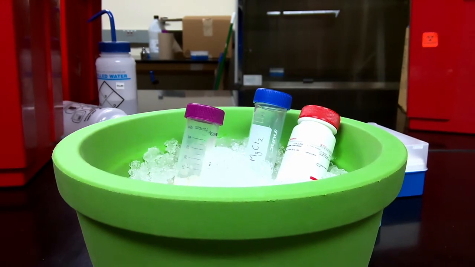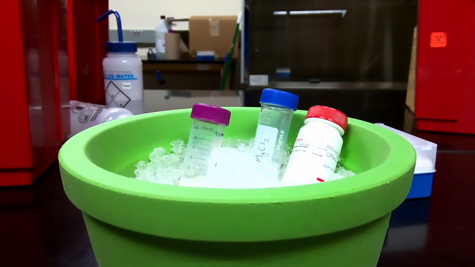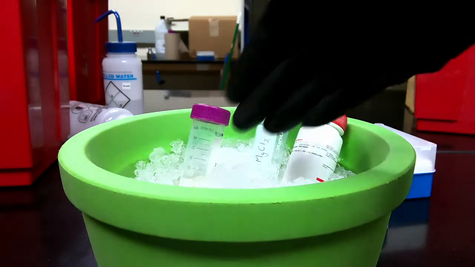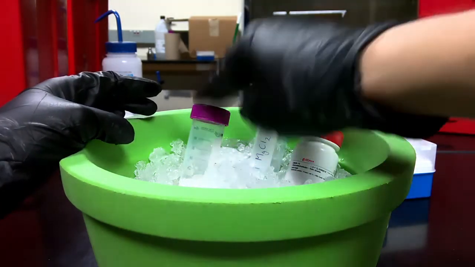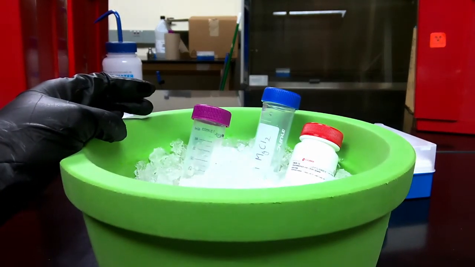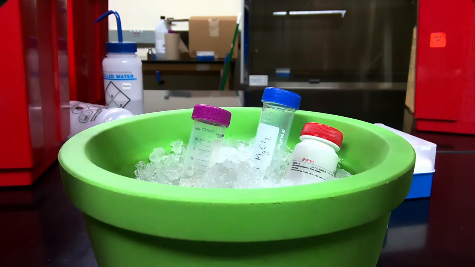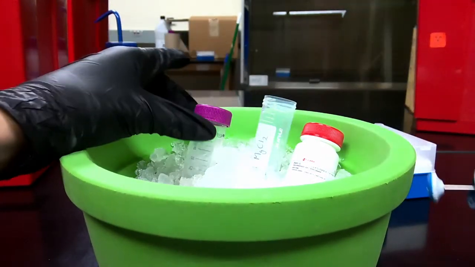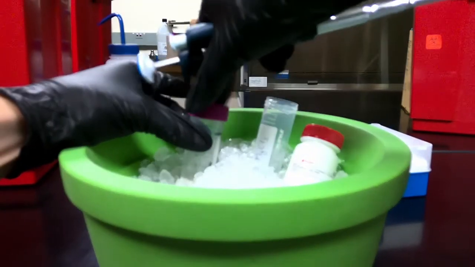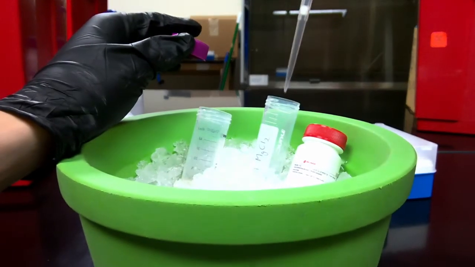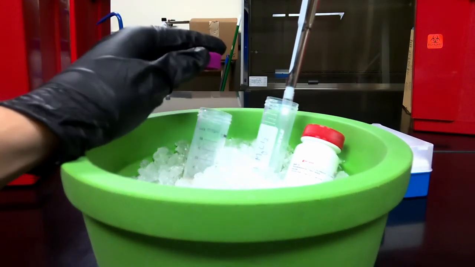It doesn't really have to be magnesium. It can be any divalent metal, but metals like magnesium and calcium tend to work the best when activating DNase. I've already added the actual DNase into my resuspension of lysed cells. So I'm going to add 2.22 mLs of my magnesium chloride. This should make a final concentration of about 100 millimolar in solution.